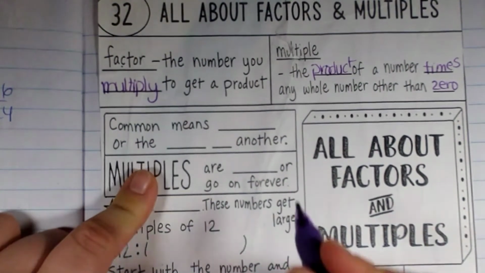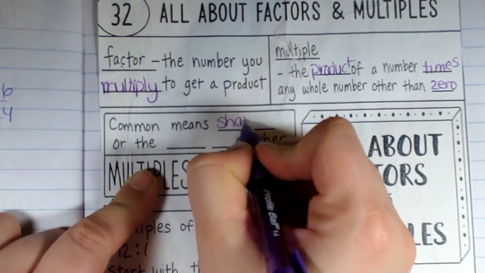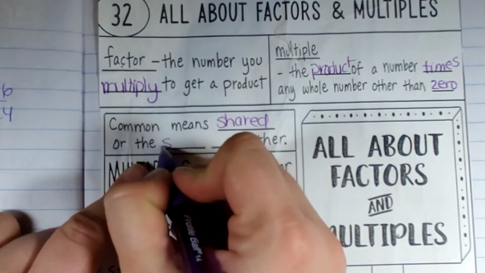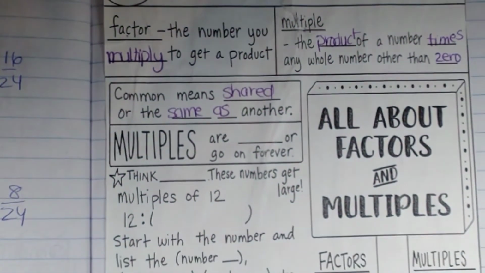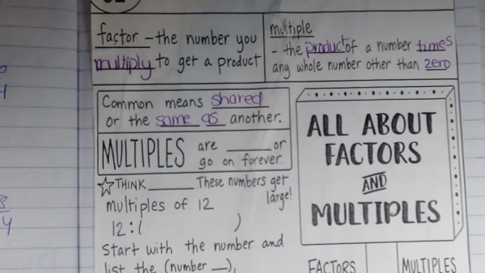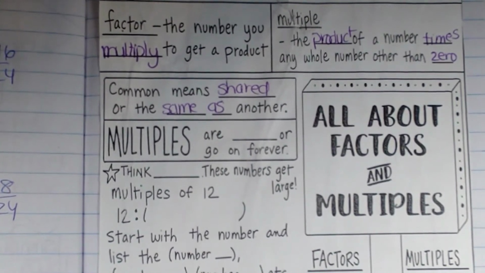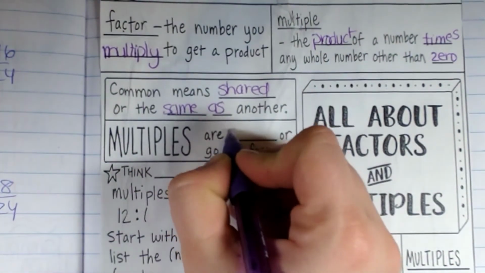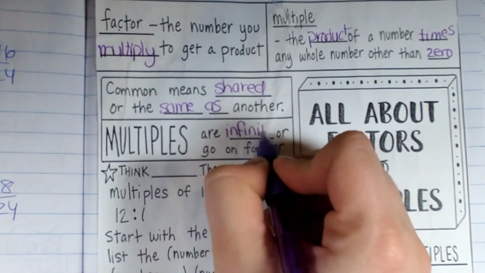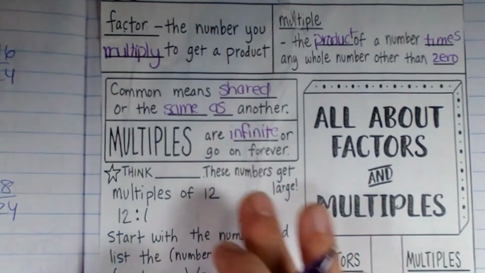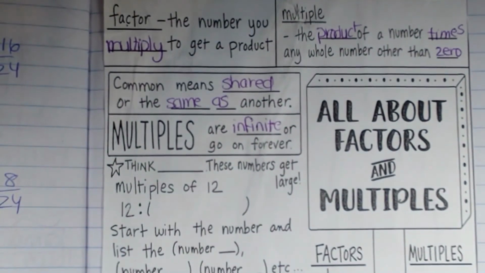All right, common means shared or the same as another. So we're going to be talking about greatest common factor and least common multiple, so they have to have something in common. Multiples are infinite and they go on forever. So you don't write all of them because they go on and on and on. You just go until you need to.